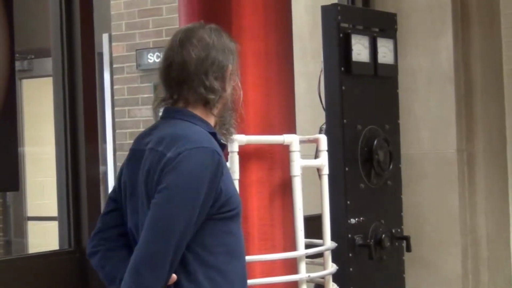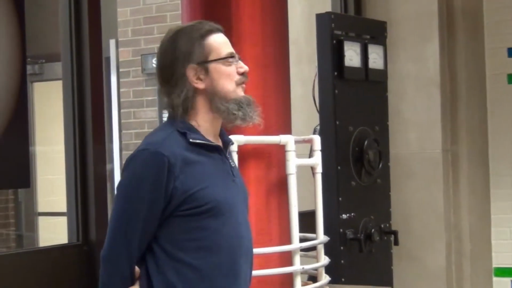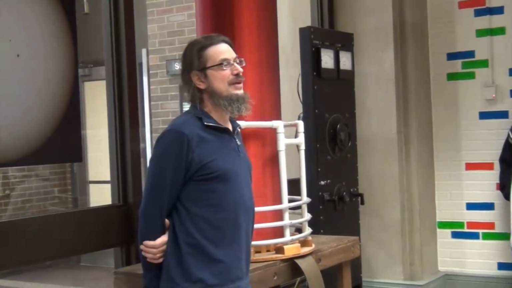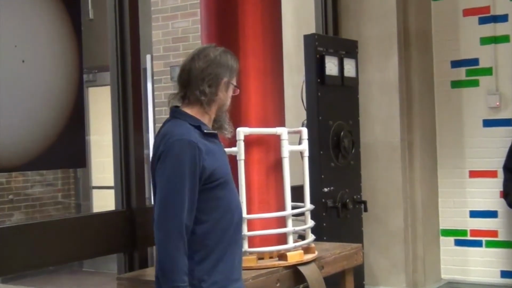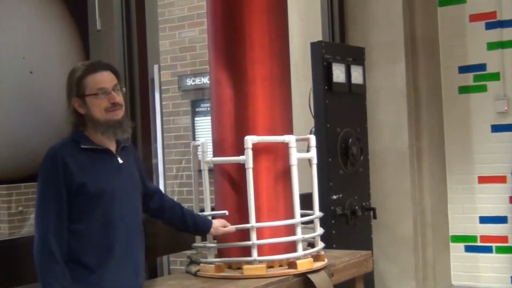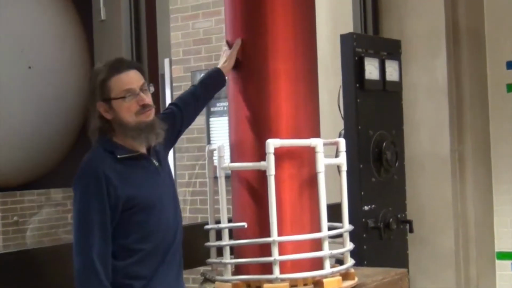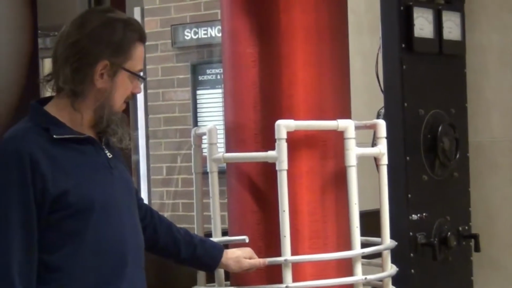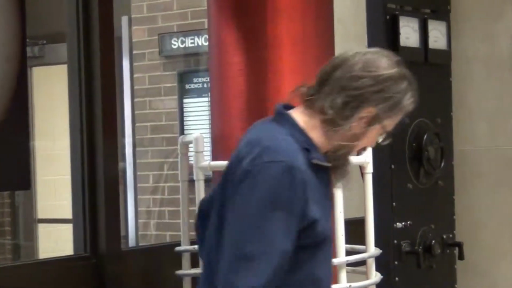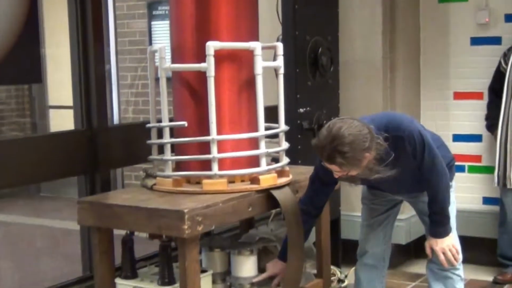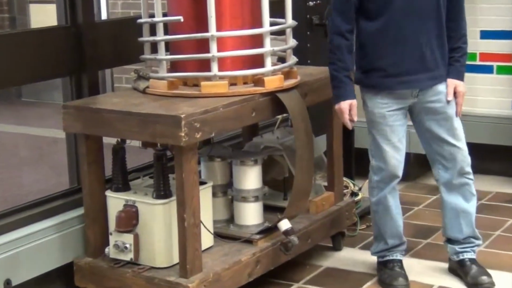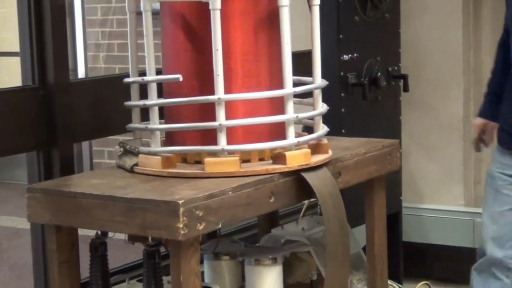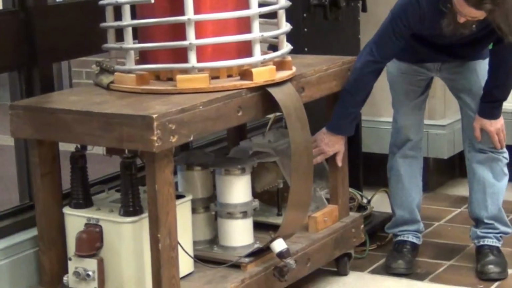But where he really shined was with this device, and all it is, is a coil and a capacitor that are operated at their resonant frequency. Now the coil is actually a transformer. It has a primary, which has just a few turns, and a secondary, which has many turns. So the voltage gets stepped up. And then the primary of this device and these capacitors form a resonant tank circuit that then gets pumped at its resonant frequency.